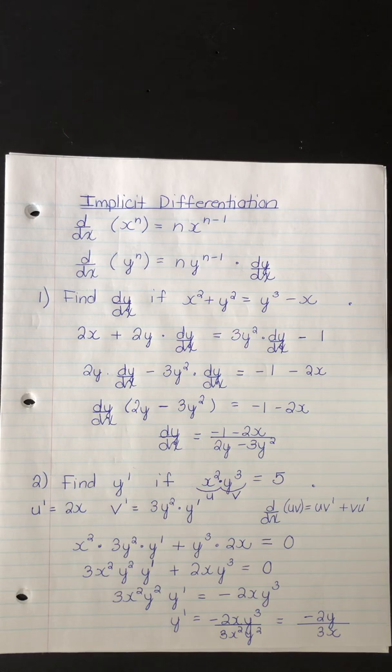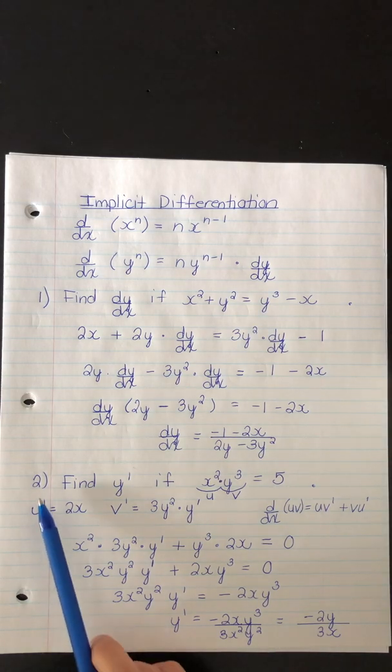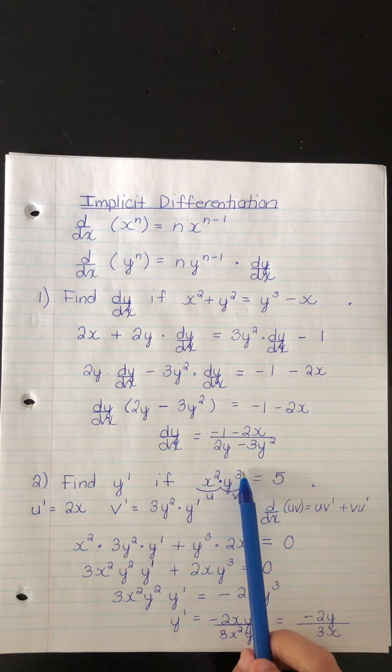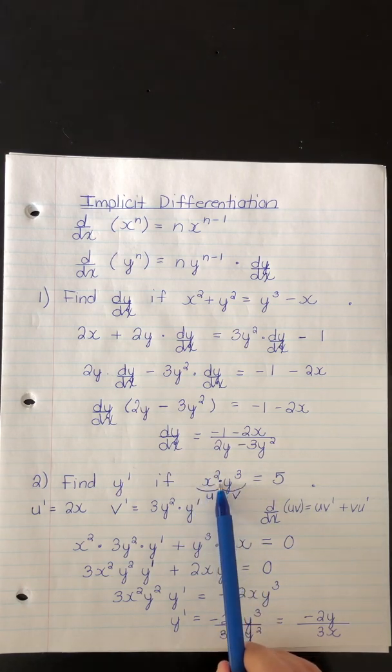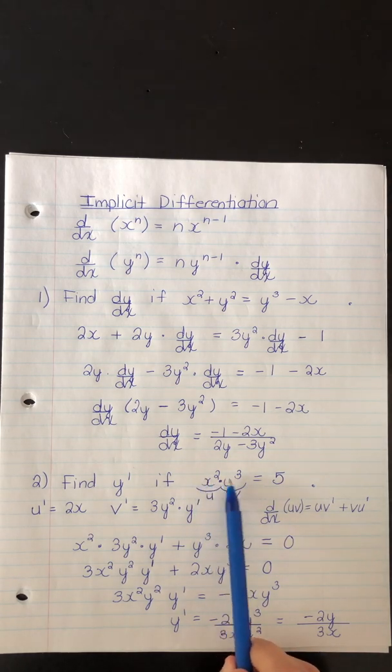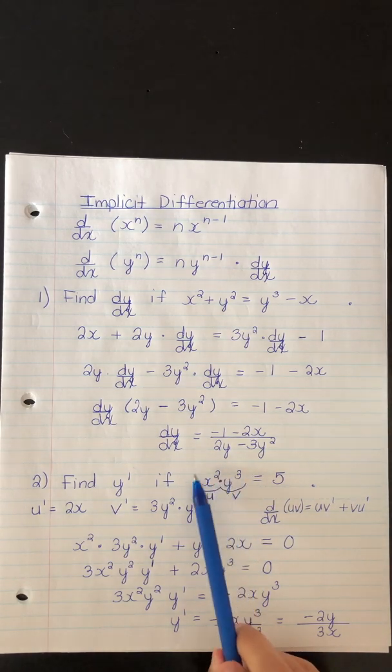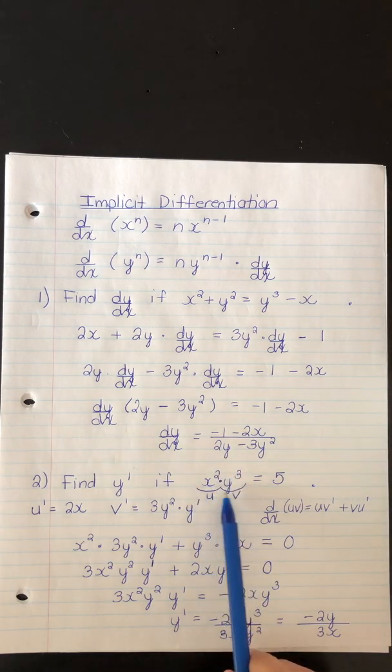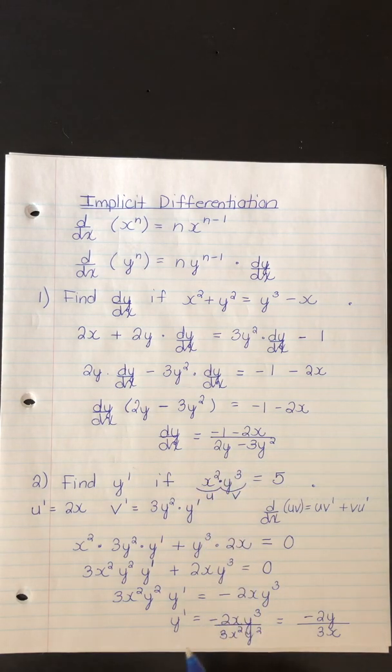When comparing examples 1 and 2, remember that the product rule had to be used in problem 2 because this is one single term. There is no plus sign or minus sign here, so multiplication is assumed. Inside one single term, we have both x and y.